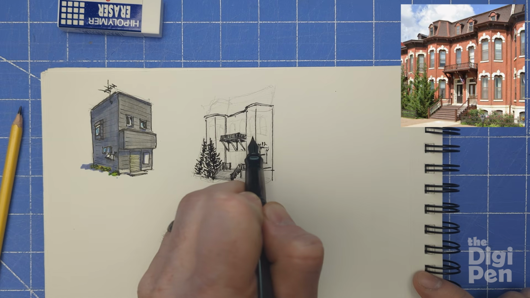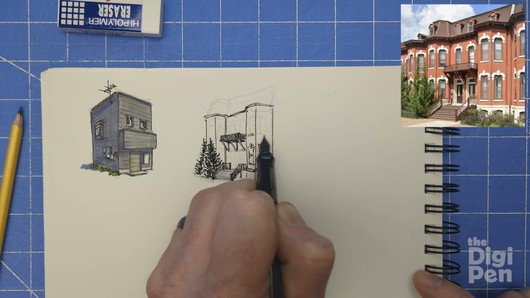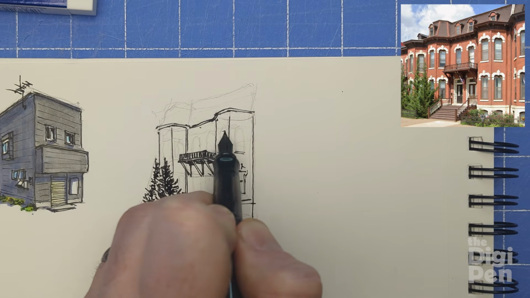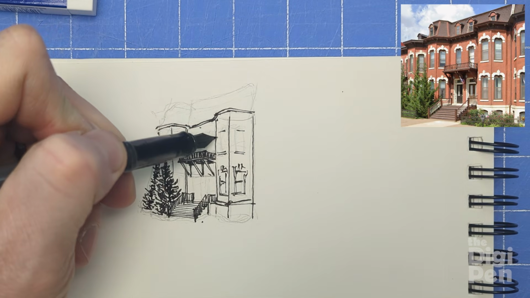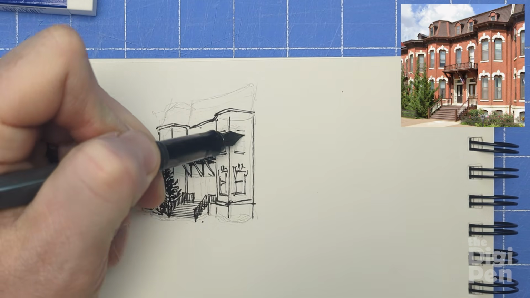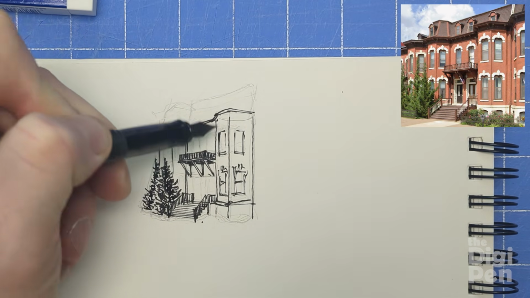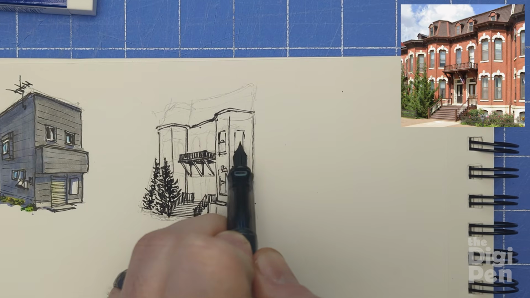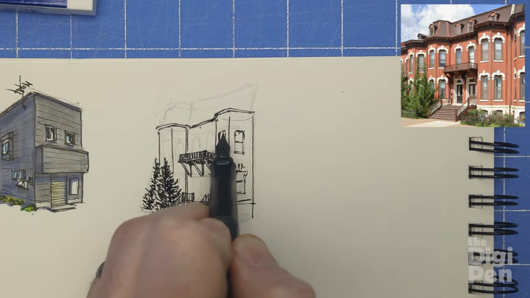Okay, at this stage, I'm going to start to make my way around the building and add all of the windows. Again, since I have the pre-sketch down, it's very easy for me to get the position correct, so I can move fairly fast at this point.